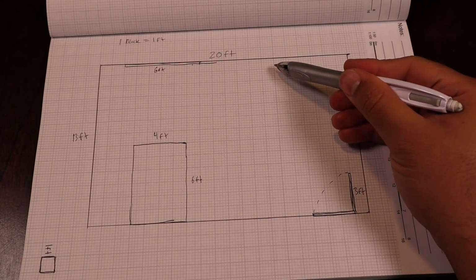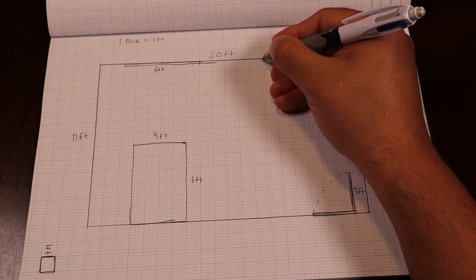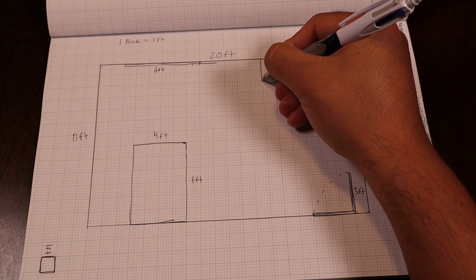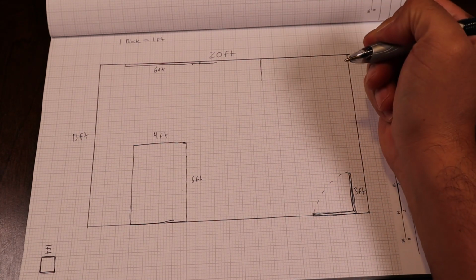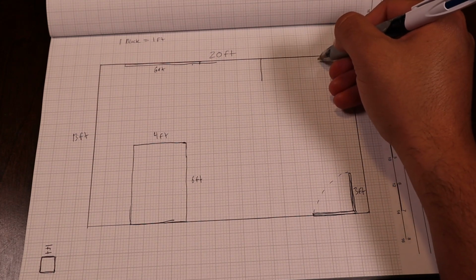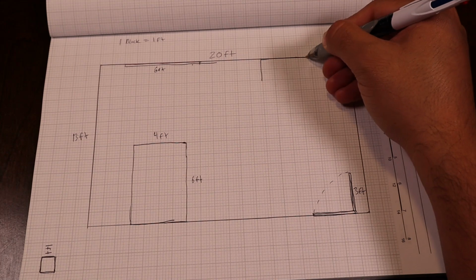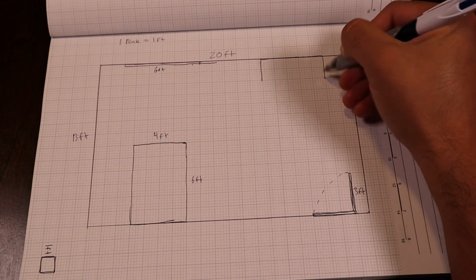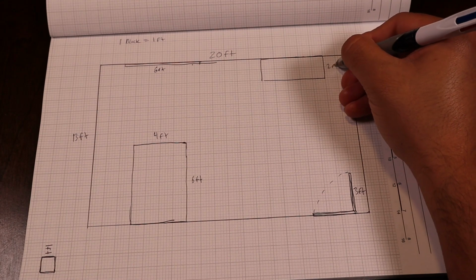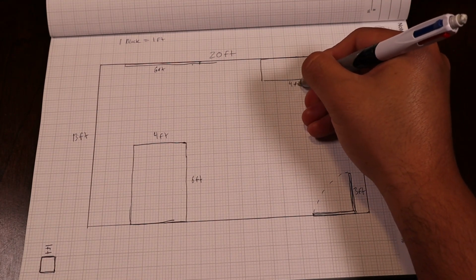And then I would like to place a desk over here. So I will have a desk that is from here to here 2 feet, and then from here to here 4 feet. So 2 feet by 4 feet.